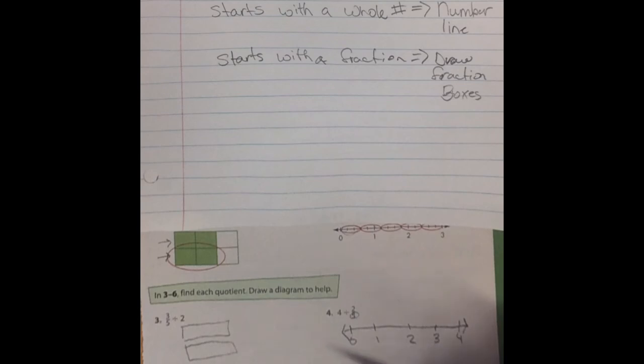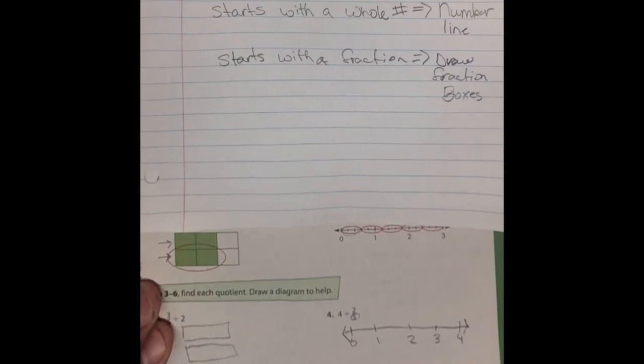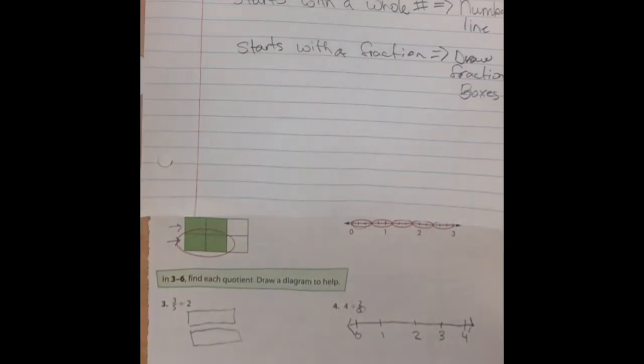Then the last one, you're doing 6ths here with 2 wholes and drawing the boxes again. So I should see diagrams like this on each of yours.